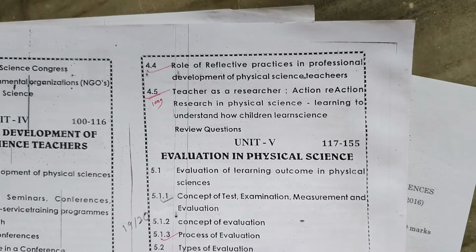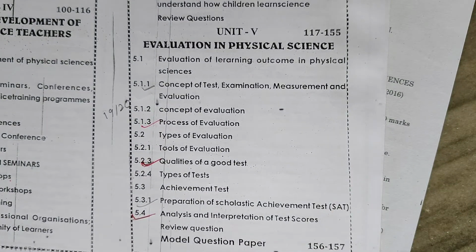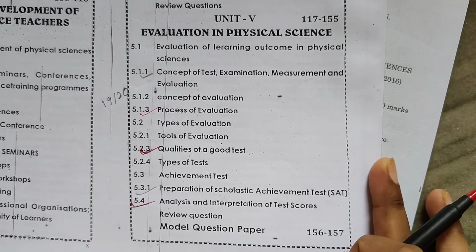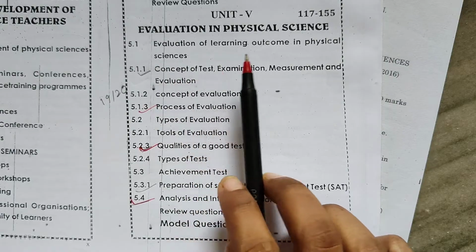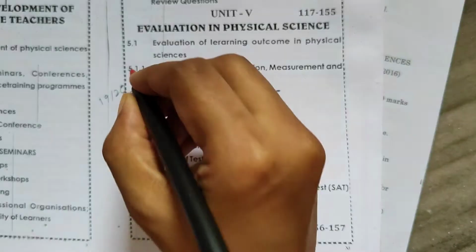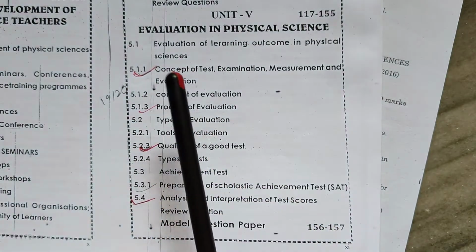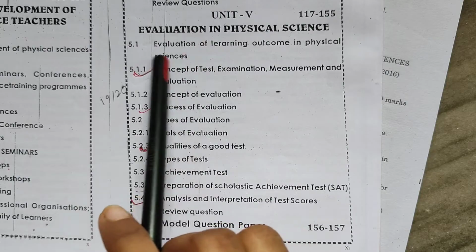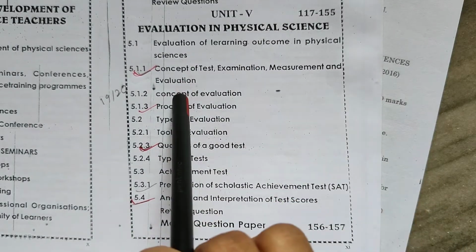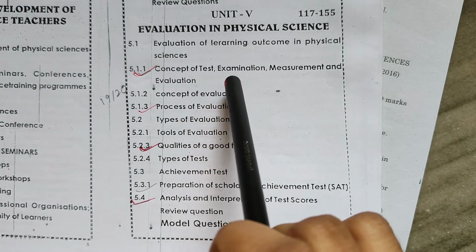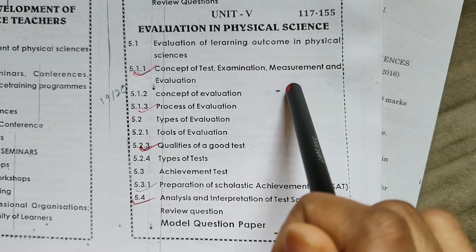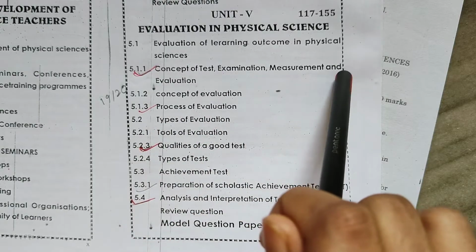Okay, now we'll see important questions of unit 5. So what are the important questions of unit 5, friends? Evaluation of learning outcome in physical sciences, concept of, okay, you have to study this one. Concept of test, examination, measurement and evaluation. So you will study what is test, what is examination, measurement and evaluation. Sometimes they will ask what is the difference between measurement and evaluation, or difference between examination and measurement, like that. Okay, so 5.1.1 you have to study.